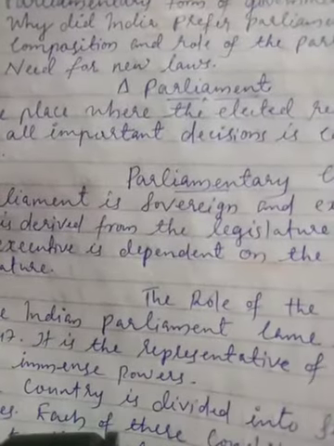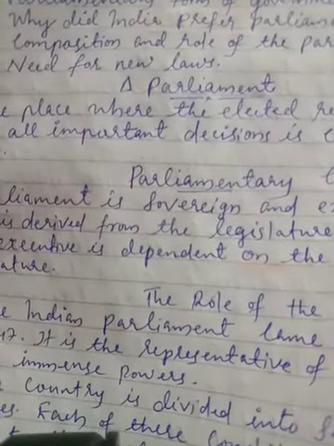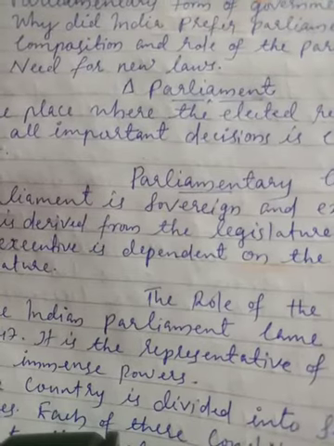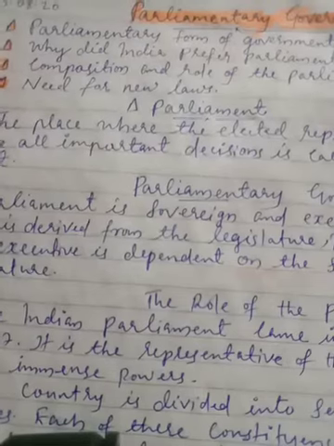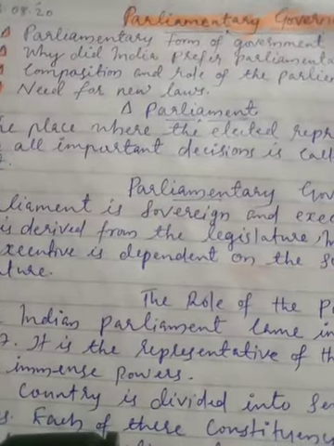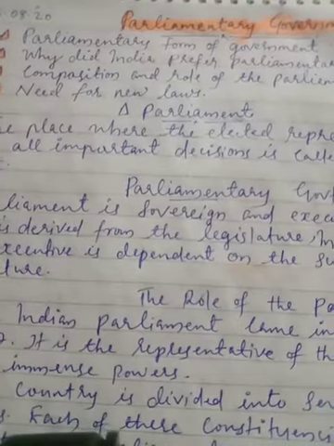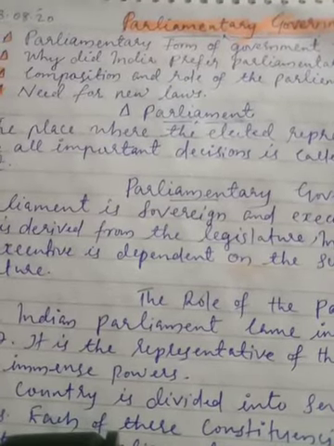That means democratic government have three main organs. As you know that the legislature which frames, means making, the laws, the executive which implements these laws, and the judiciary which resolves disputes and maintains order.